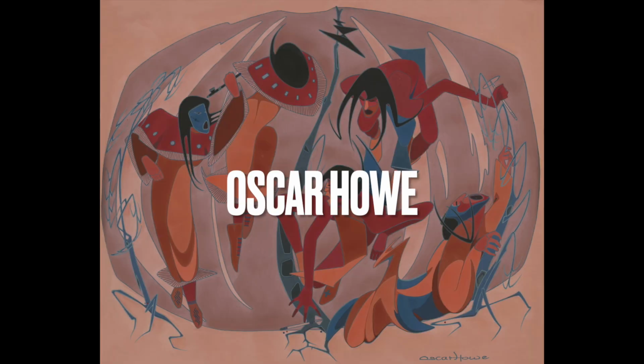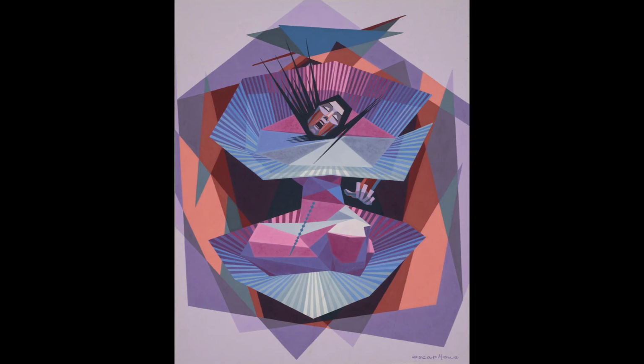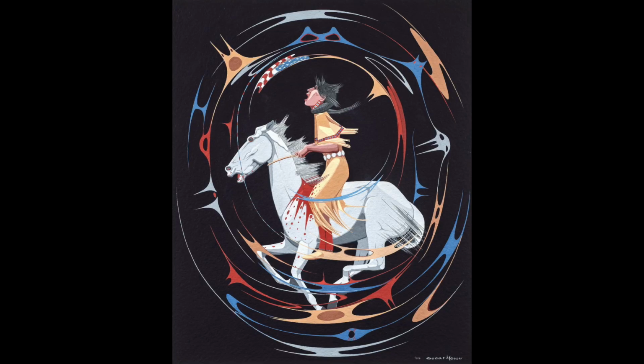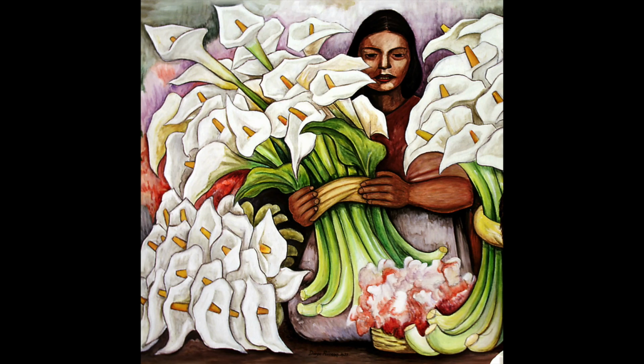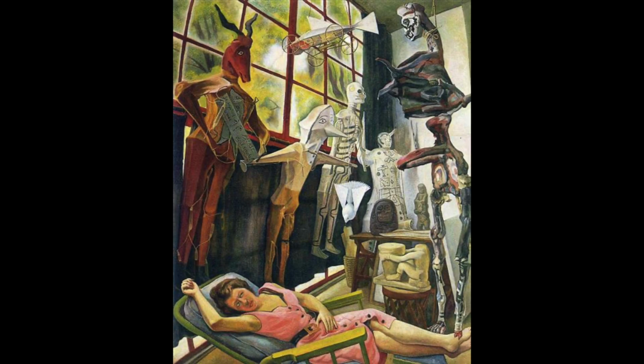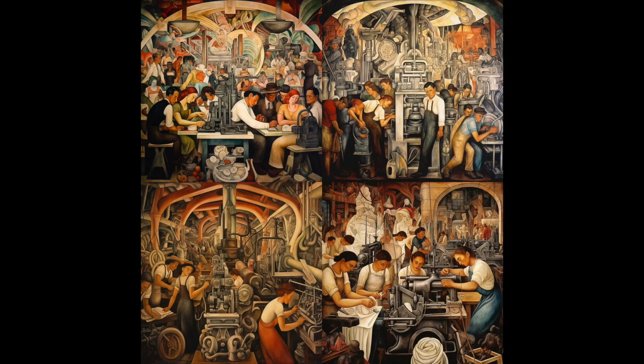Oscar Howe, a Native American painter from South Dakota. I love his work. It's about motion and movement, but a lot of line. It was a big focus of his. And Diego Rivera had, in some periods of his painting, really distinct lines. I don't know if it just became such a huge part of his work. And I wonder if it had to do somewhat with the mural painting, like how it looked up on the wall.